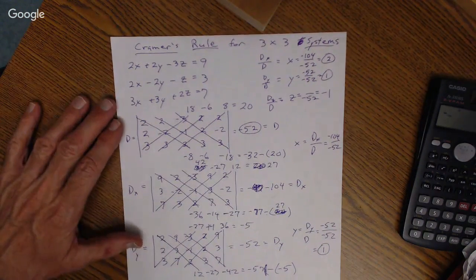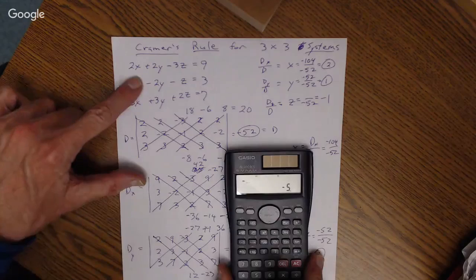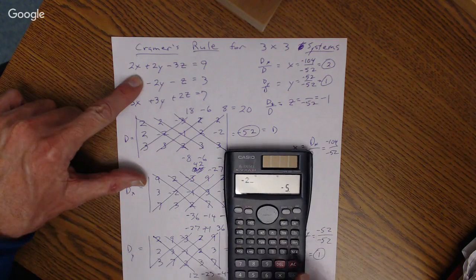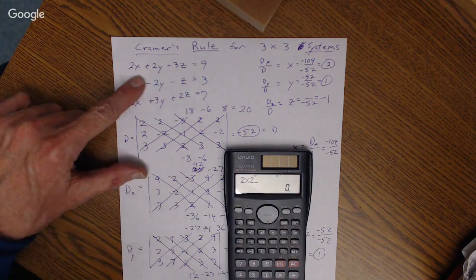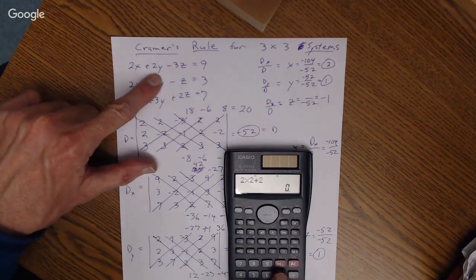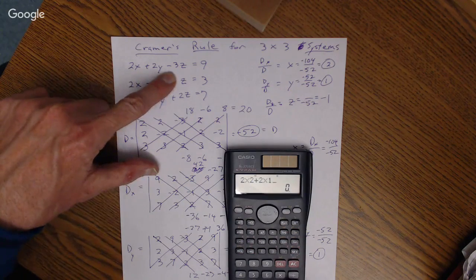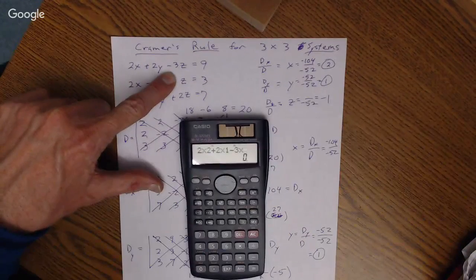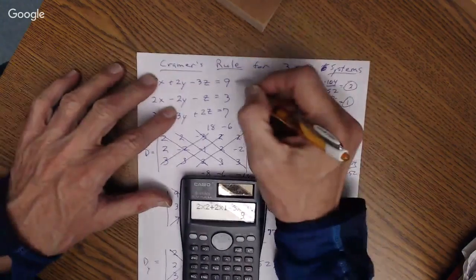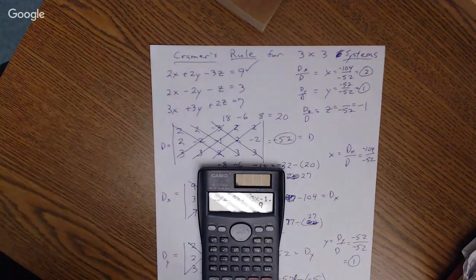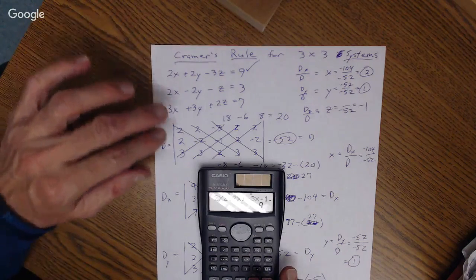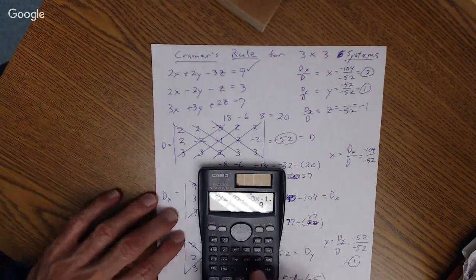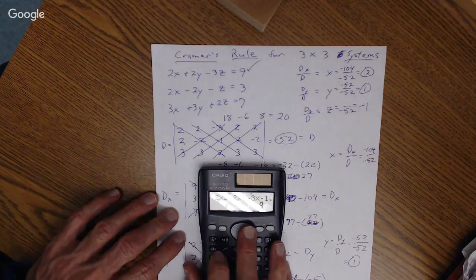Now, you do need to check it. So watch how quick and easy this check is. I'm going to go back to the first equation, and I'm going to go 2 times 2, because x is 2, plus 2 times y is 1, minus 3 times z, and z is negative 1. So I do that on my calculator, and I get 9. And that's a good check for the first equation. You do need to check it in all 3 equations. So every answer in all 3 equations, but it doesn't take long. I just scroll through on my calculator.